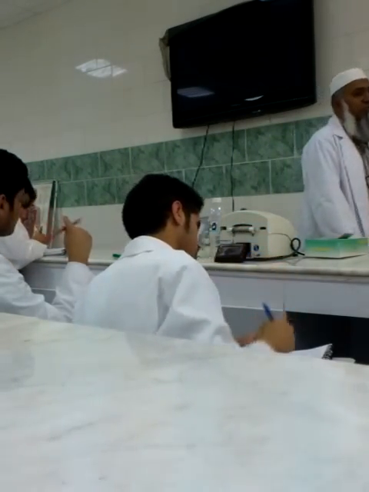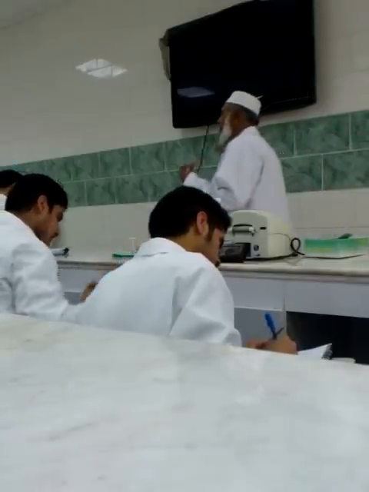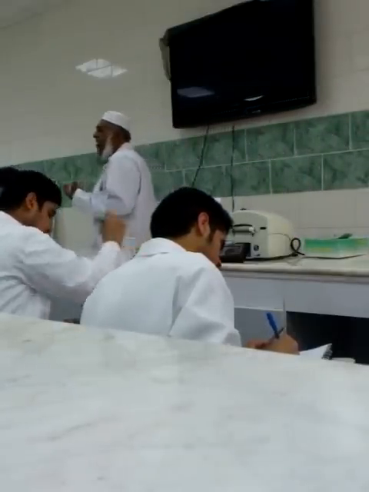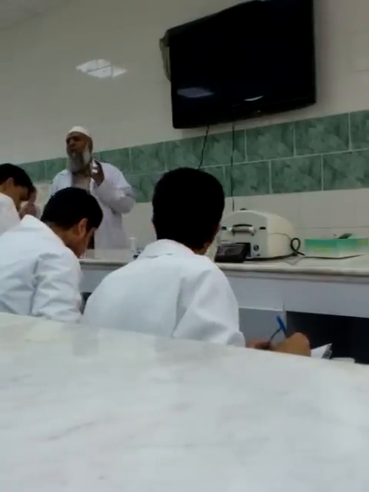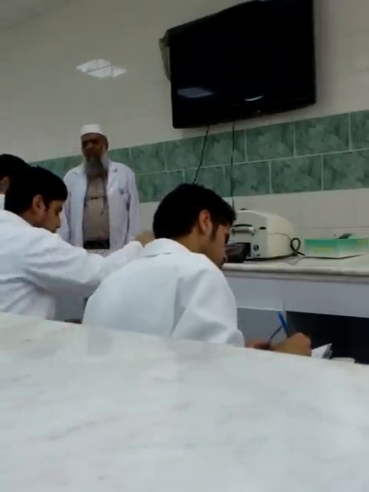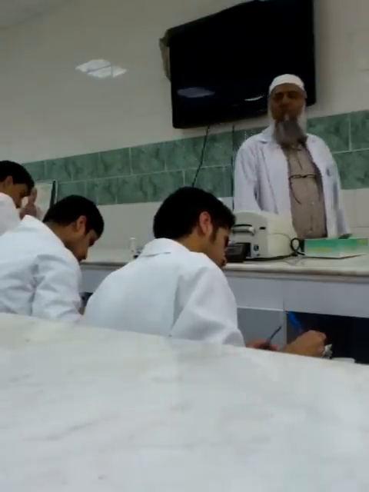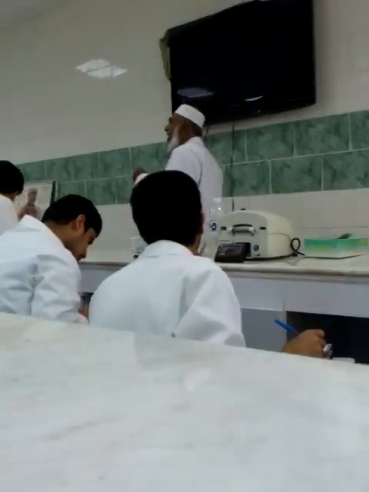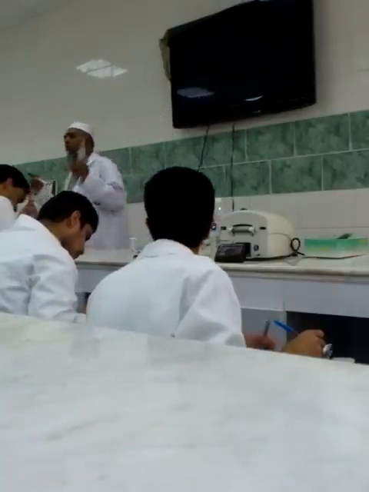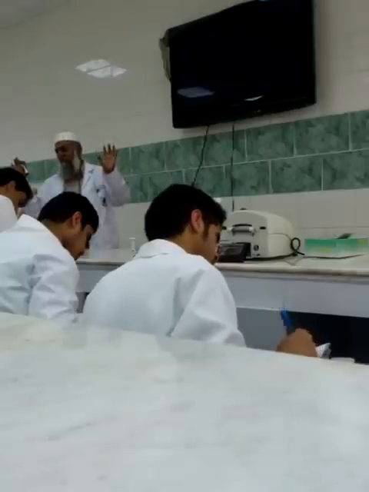Exercise or physical activity involves more and more muscular activity. Whenever we say we are exercising, we are performing some physical activity, it means we are using more and more of our skeletal muscles.